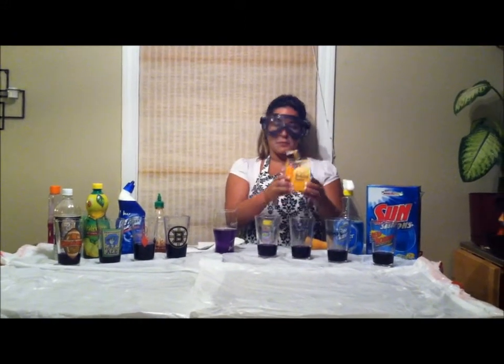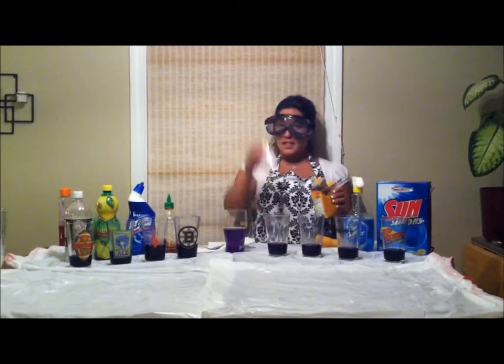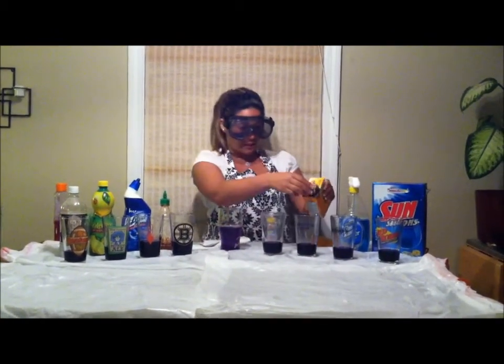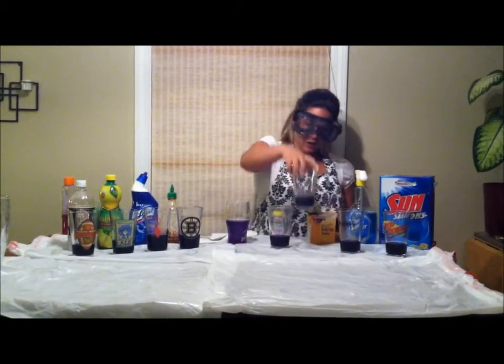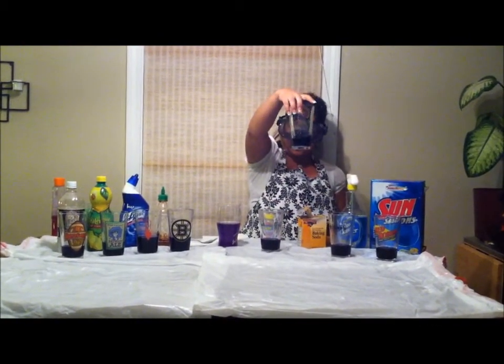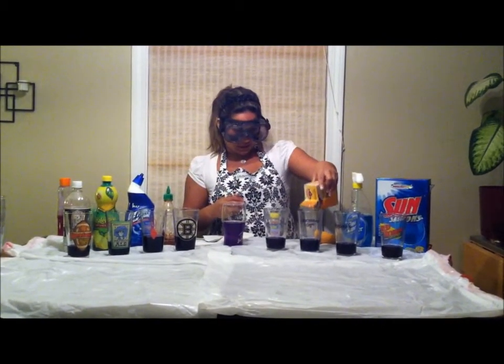So we also have some sodium bicarbonate, aka baking soda. And this was calcium carbonate, so they're pretty similar. You can already see this reacting, a nice teal color. Let's add a good amount. Let's saturate that solution right up.